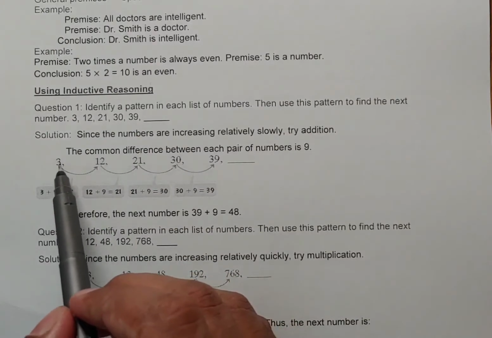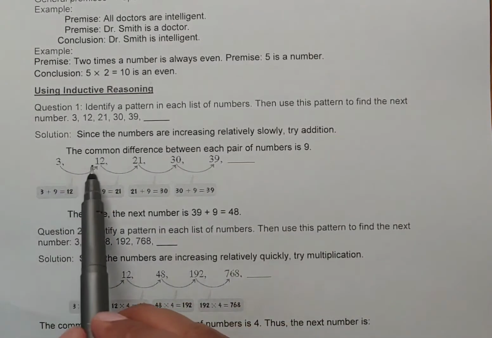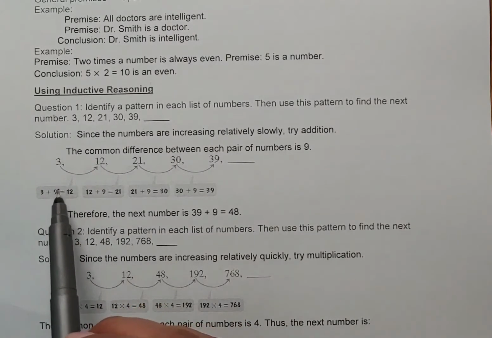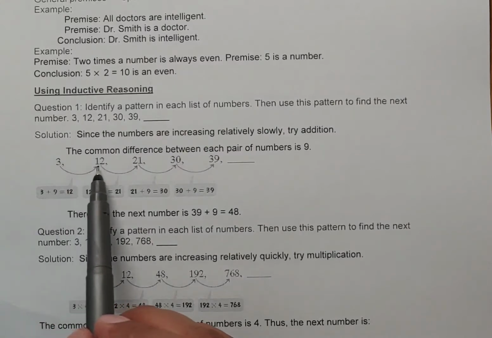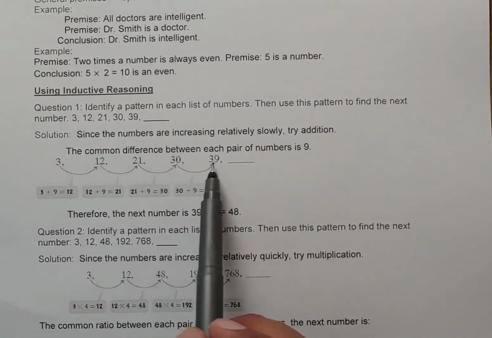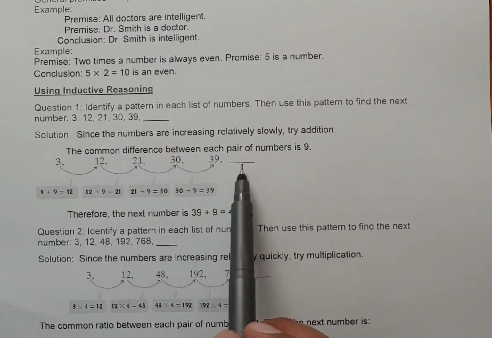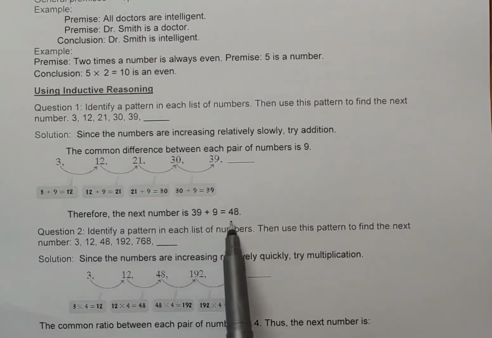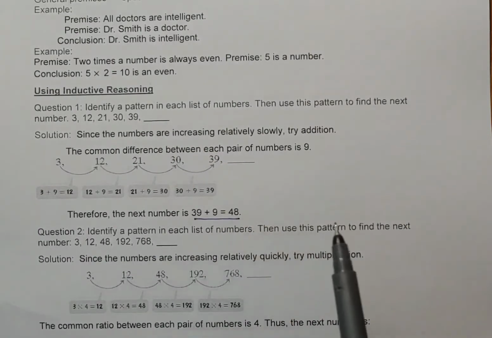It goes from 3 to 12 and 21 and 30 and 39. In each step, the number 9 is being added. So 3 plus 9 is 12, 12 plus 9 is 21, 21 plus 9, and then plus 9. So the next number has to be 39 plus 9, which is 48. So this is the answer.